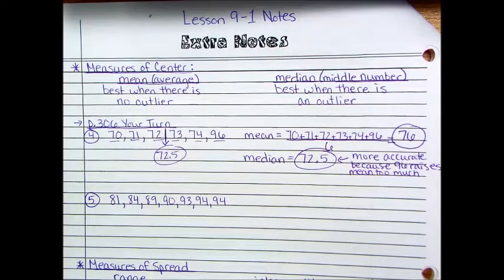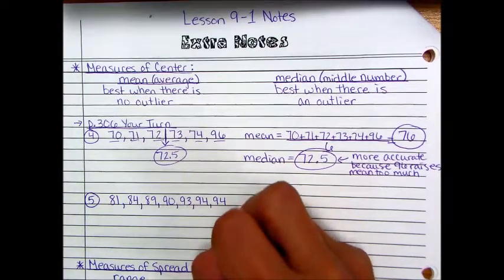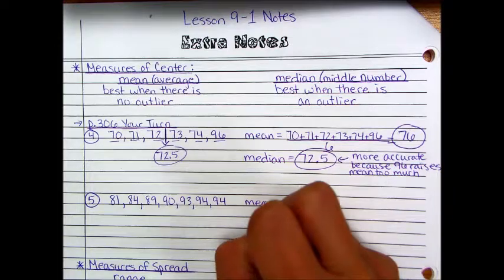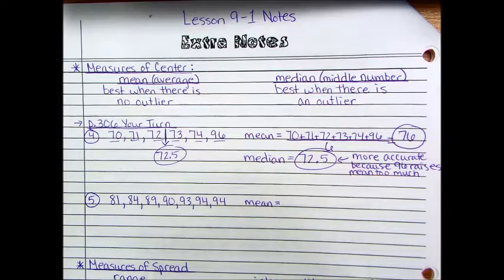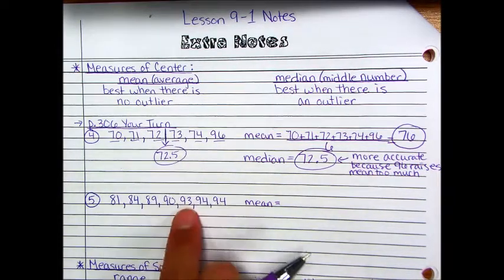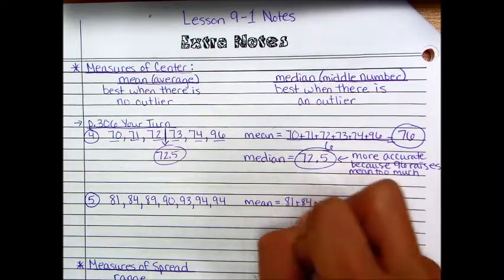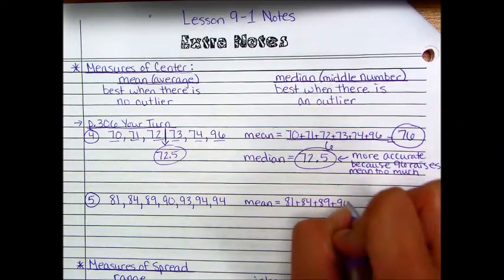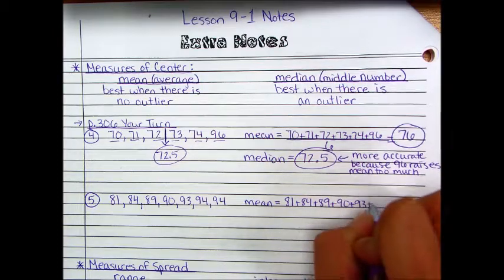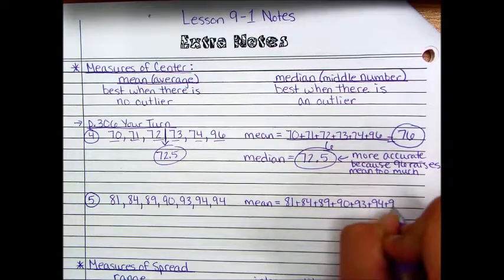Okay, we're going to find the mean and we're going to find the median. For mean, again, you don't have to do this on your actual homework, but for the sake of your notes, humor me. You're going to add all these up. So we're doing 81 plus 84 plus 89 plus 90 plus 93 plus 94 plus the other 94.